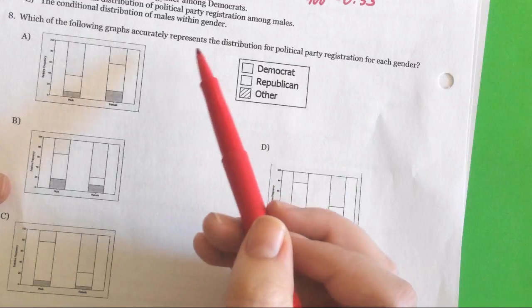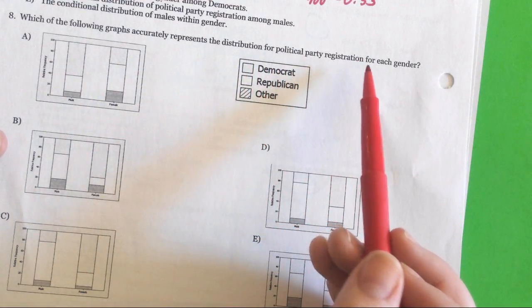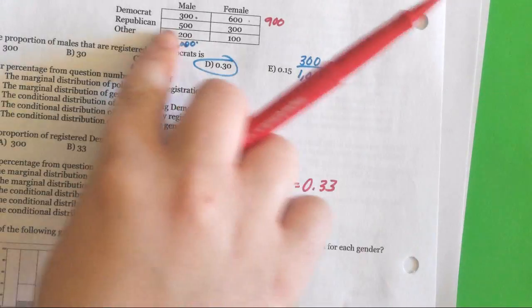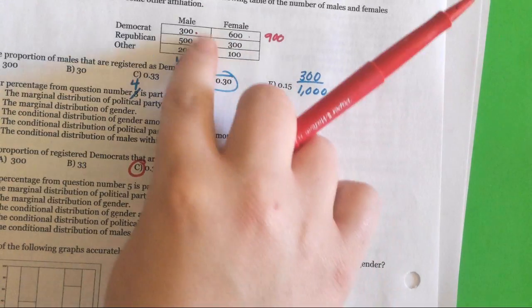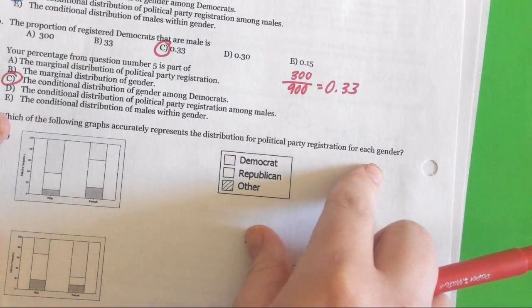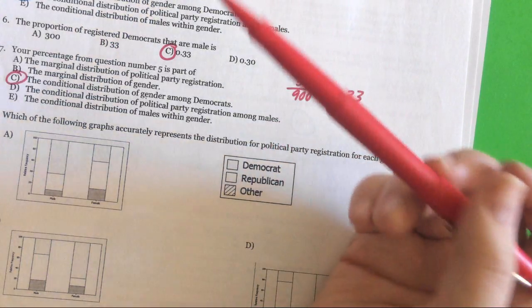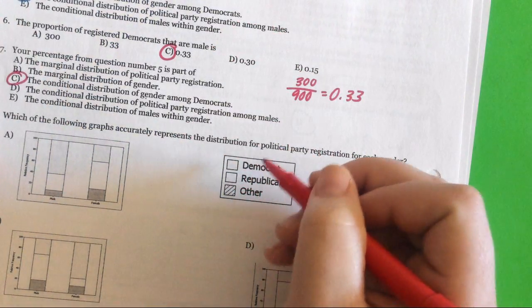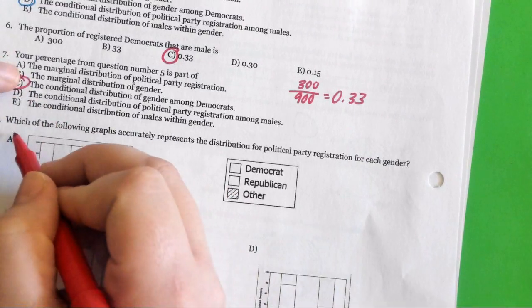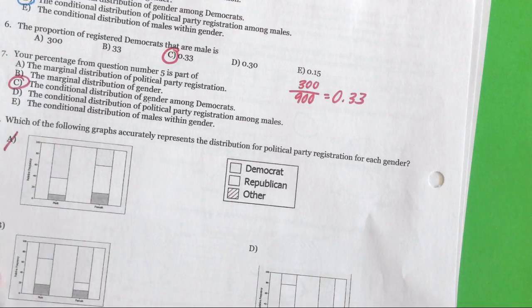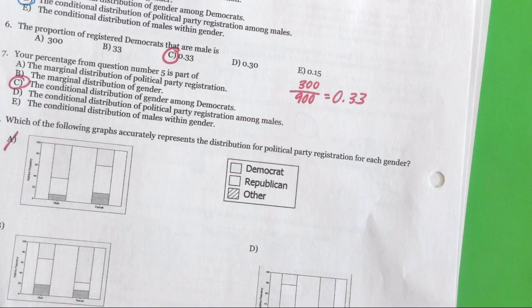It says, which of the following graphs accurately represents the distribution for political party registration for each gender? So if we're looking back at that chart at number 4, that's what we're going to have to reference. If I'm looking at that chart, the most males were Republicans. So I need the Republican section to be the biggest. The Republican section is definitely not the biggest on A, so I know it's not A. Again, I know this is silly, but the Republican piece has to be the biggest. So that's why I got rid of A. I can get rid of B.